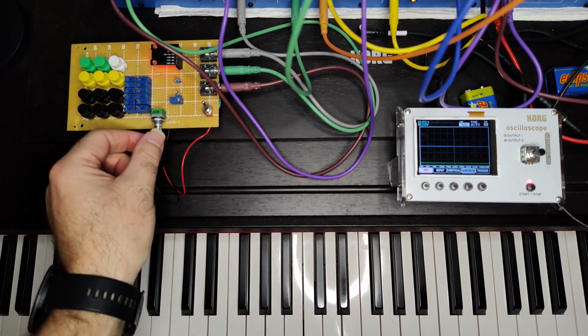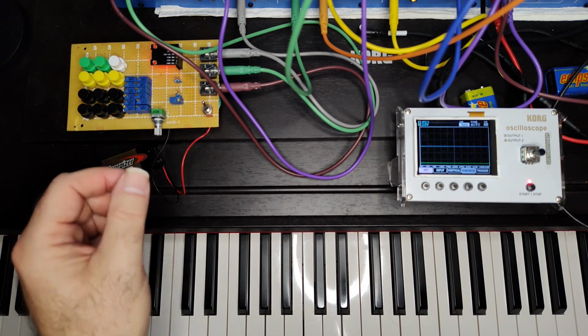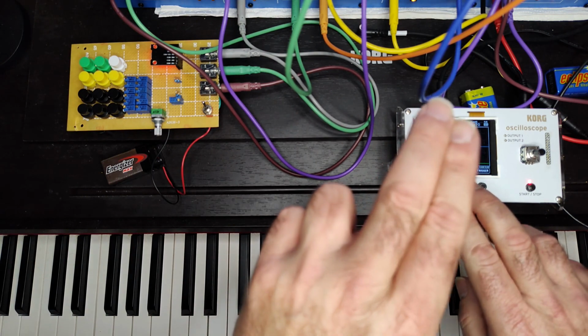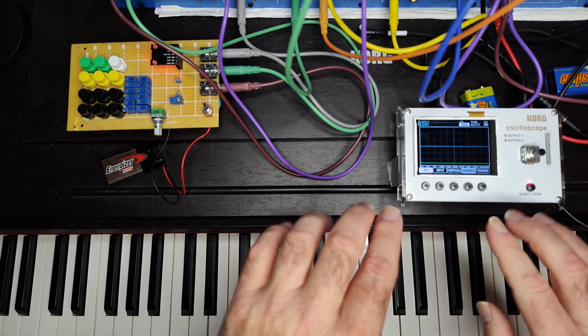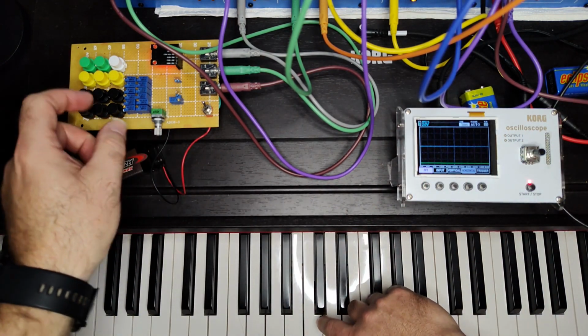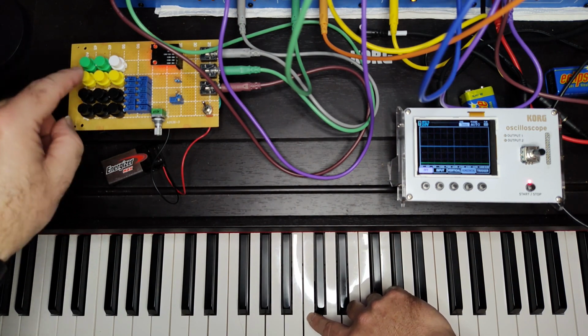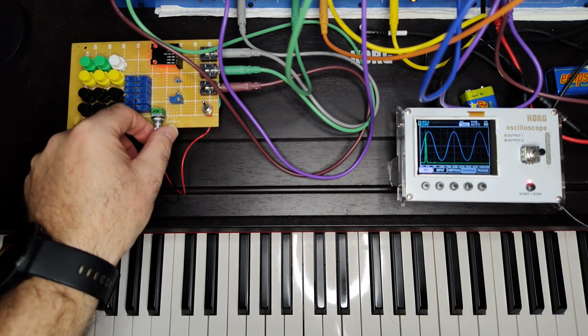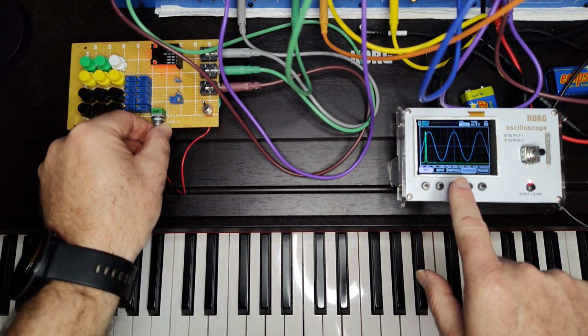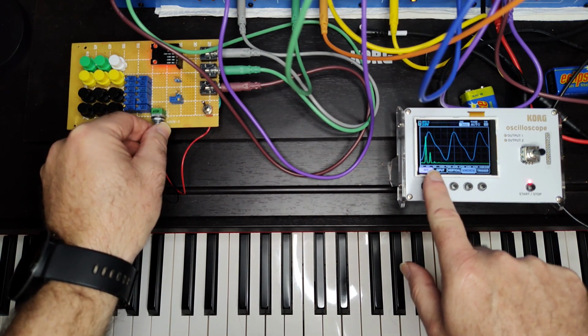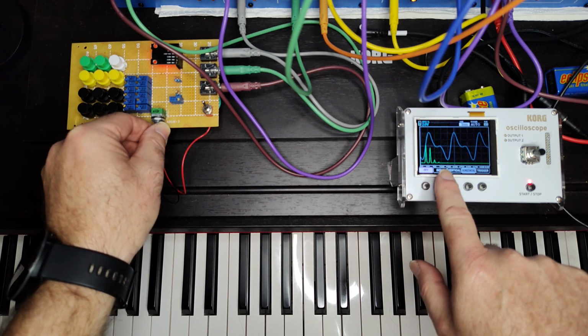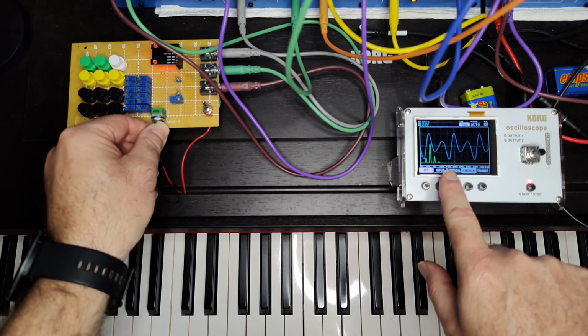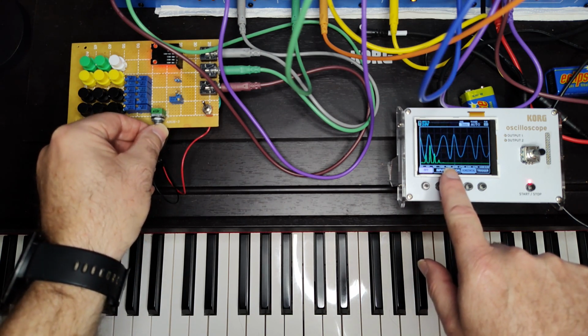Okay, so we've got that out of the way. When you adjust the depth, all it's doing is increasing the levels of all those harmonics. So let's go back to it. So 2. When I have no depth, we're a sine wave. As I increase the depth, you can see the harmonics getting higher, and you can now start seeing higher harmonics coming in.